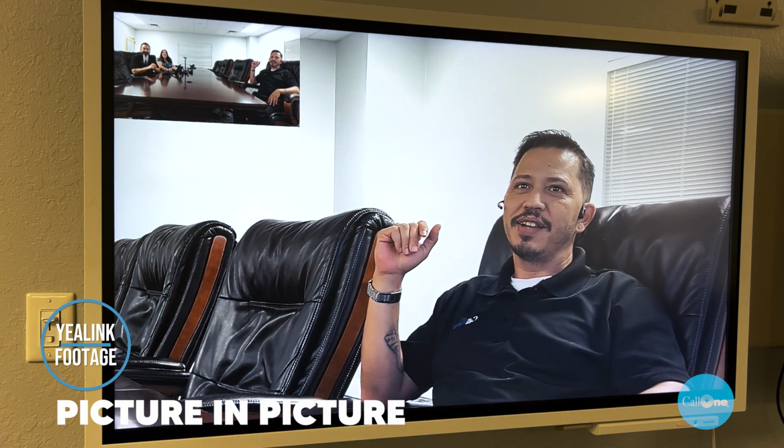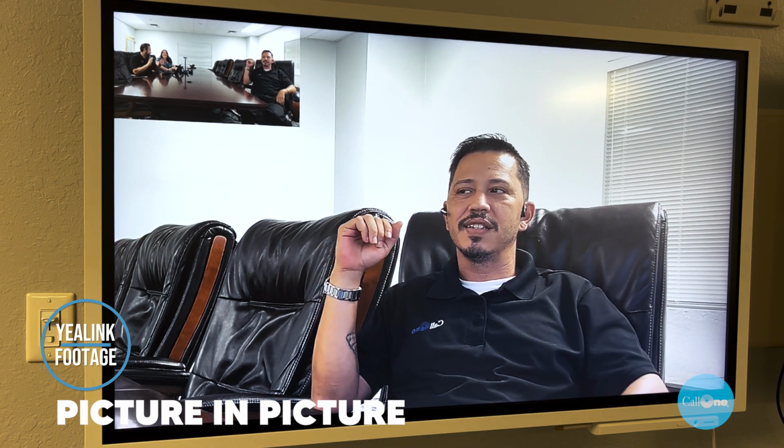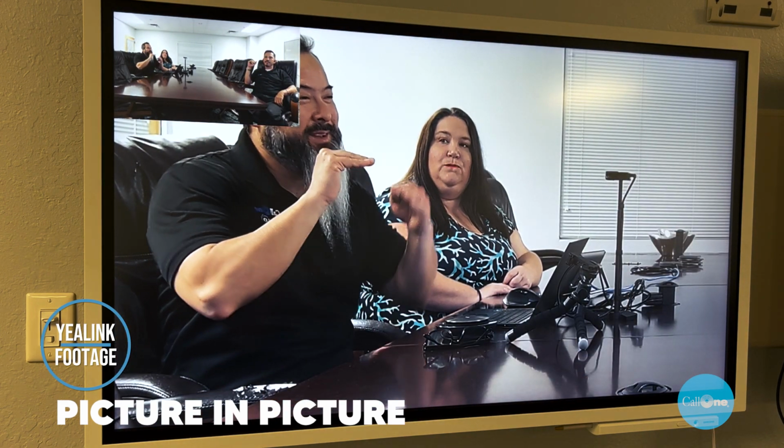Test 1, 2, 3. Test 1, 2, 3. There it goes. Yep. Ah, I love how it doesn't just pan, it transitions. So the PIP mode is essentially the whole room, but mixed with the speaker tracking.